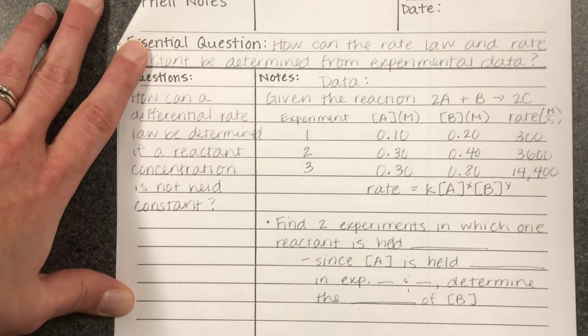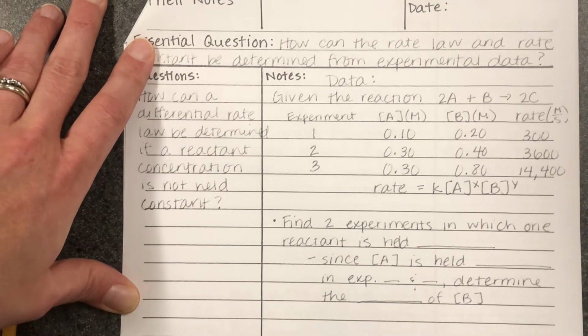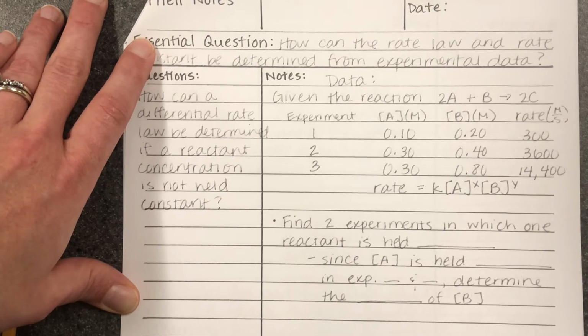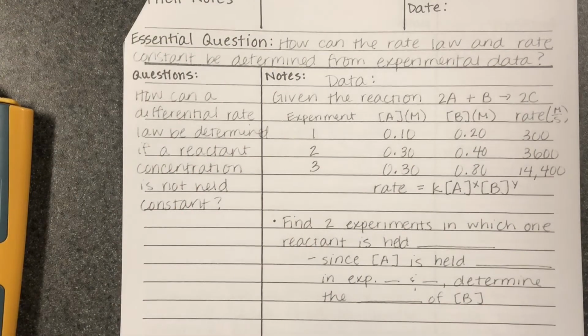Okay, so then how can a differential rate law be determined if a reactant concentration is not held constant? So what if both of them happen to change throughout the course of the reaction?